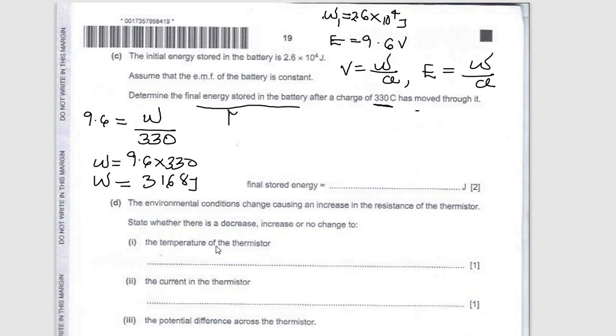Hence, the final energy will be 2.6 times 10 to the power 4 minus 3.168 times 10 to the power, say, 1, 2, 3.